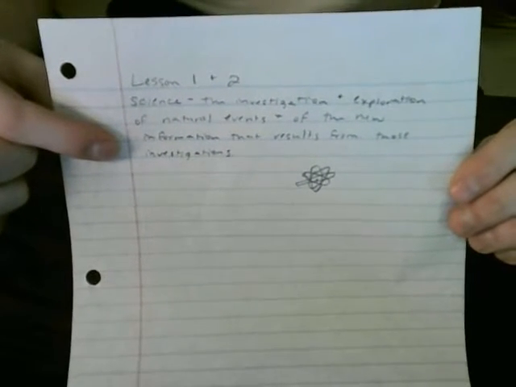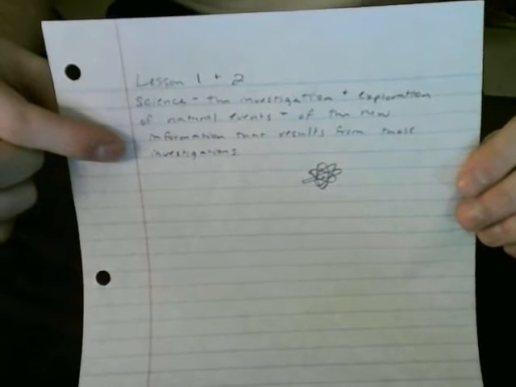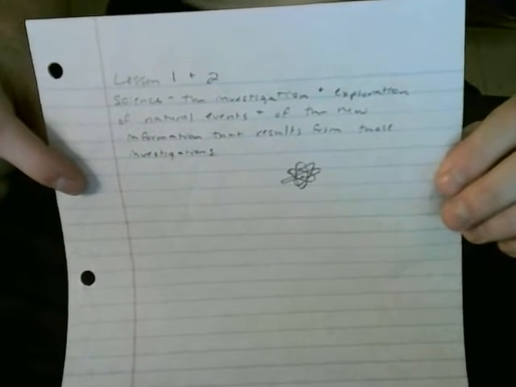After you've written the vocab word, you're going to write the definition. You can find the definition right next to the yellow word in italics. The definition for science is the investigation and exploration of natural events and of the new information that results from those investigations. That is what I have written here. It might be a little too small for you to see, but that is what I have written next to the word science. Notice that I haven't used the entire page just for one word. We're trying to preserve paper for your notebook.